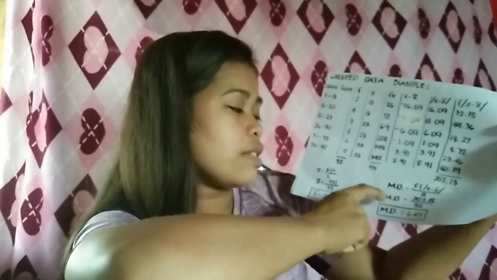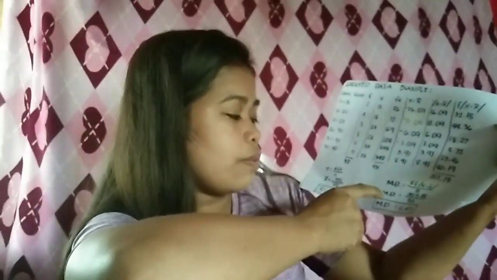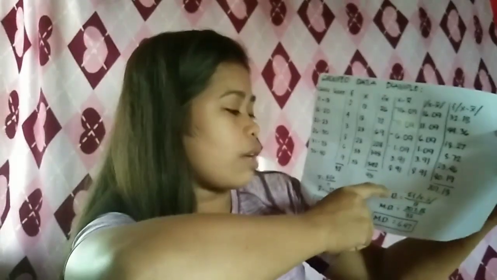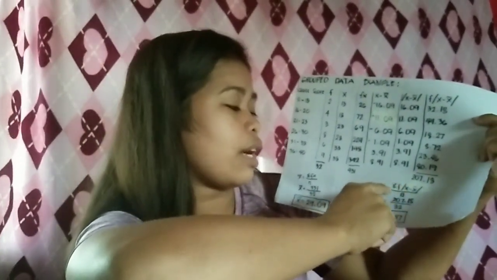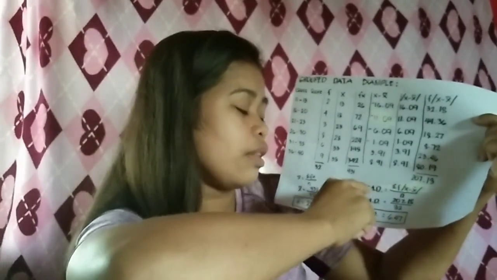Okay. Next, we need to copy our formula for group data mean deviation. Mean deviation, or M.D., is equal to the summation of f times the absolute value of x minus mean over n.